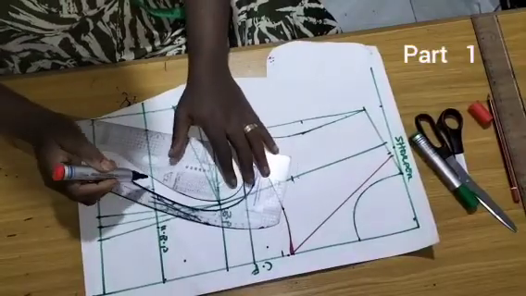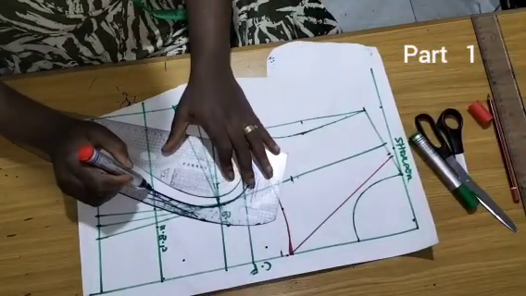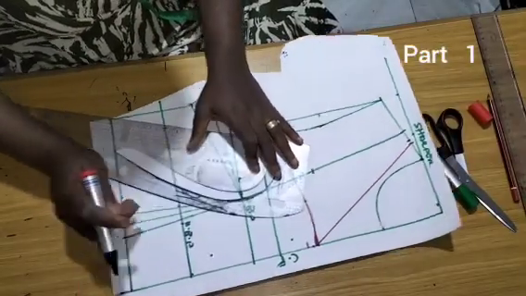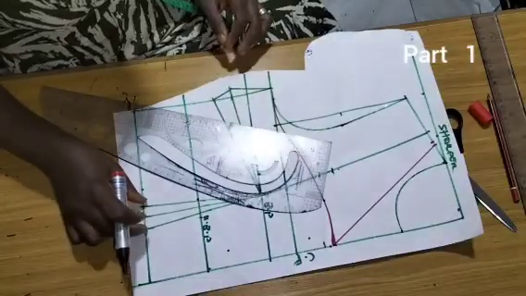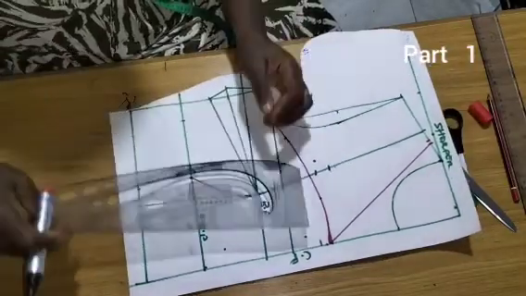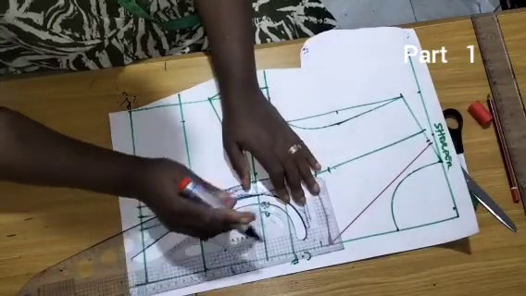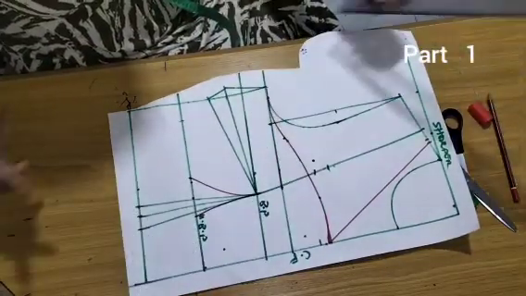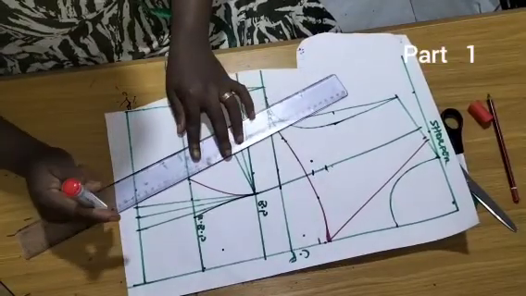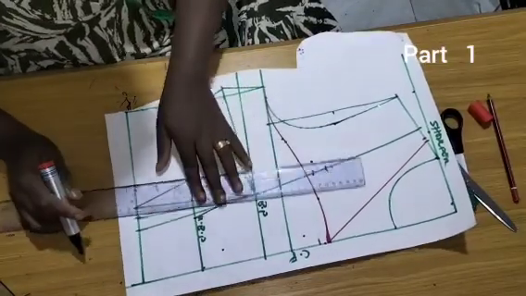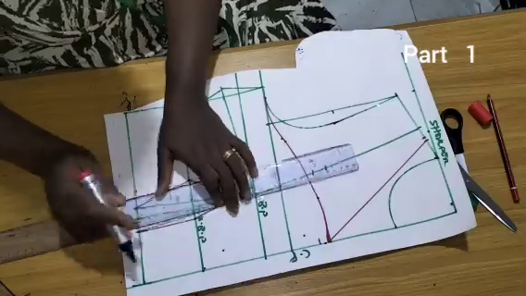You have to take your own measurement. If you are somewhat confused with this, you can watch other videos on this channel for clearer explanation. I'm going to connect this right here, as you can see.